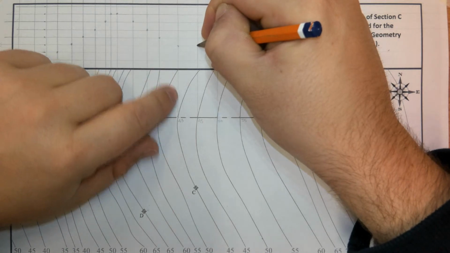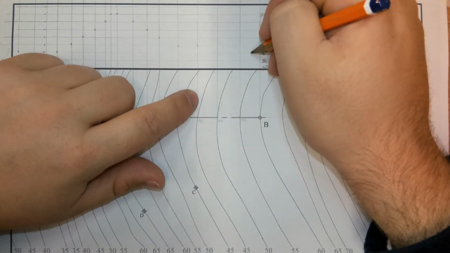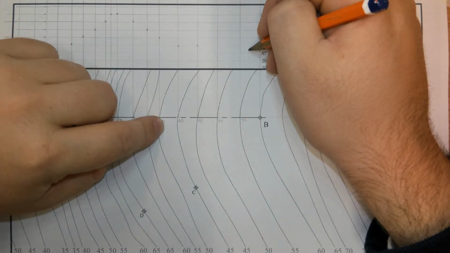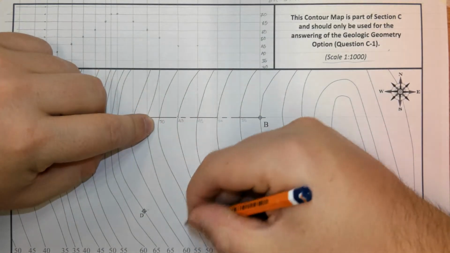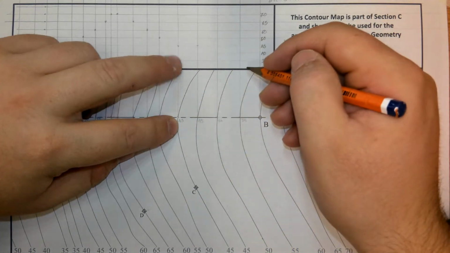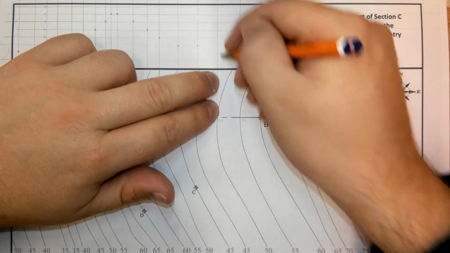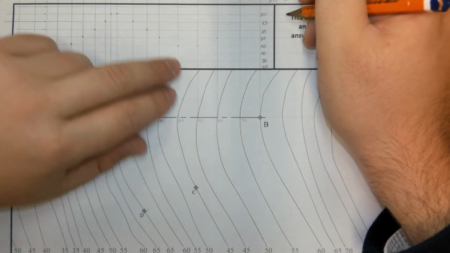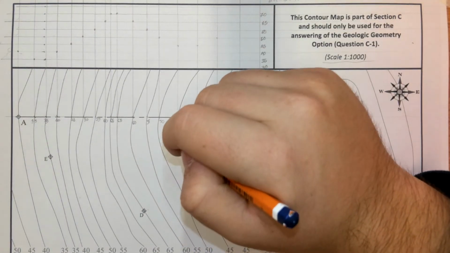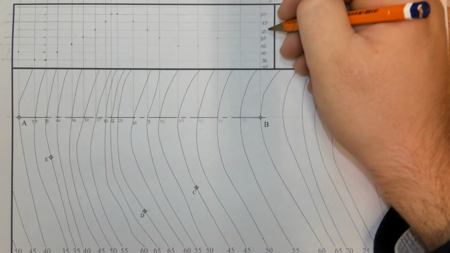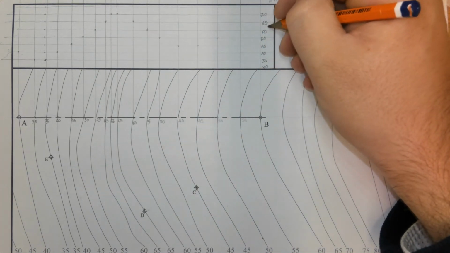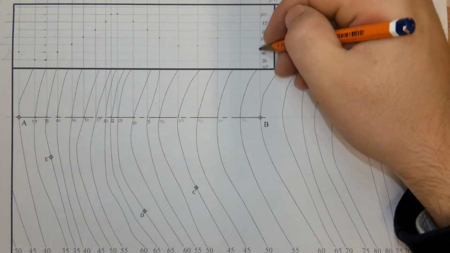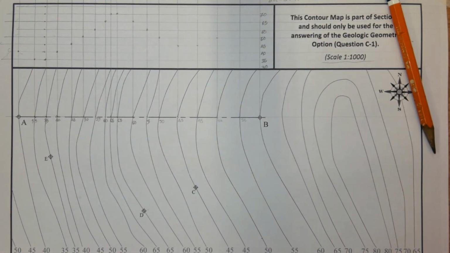45, 50, 45, 45, 50, 55. Oh, my bad, skipped a number there. Maths is failing me. I'm just going to rub out those points, change my labels, and go again.